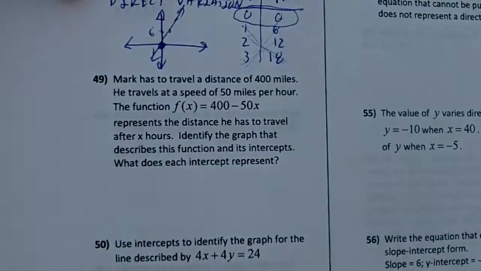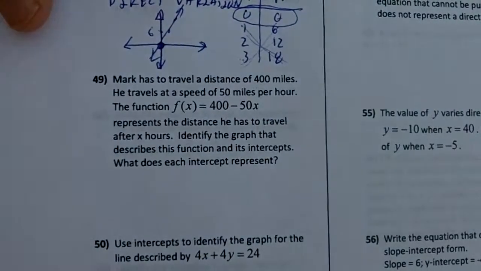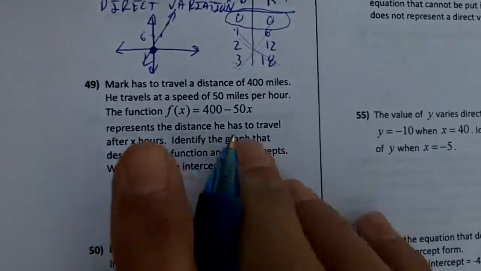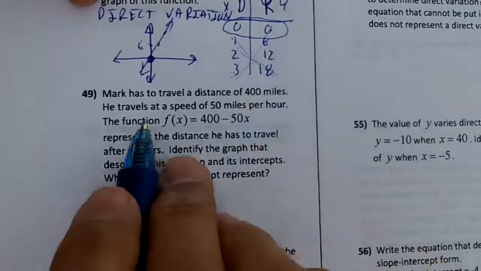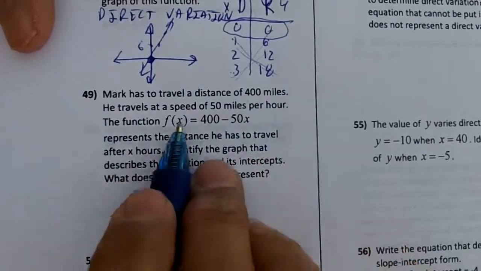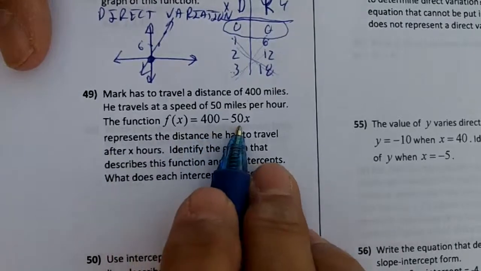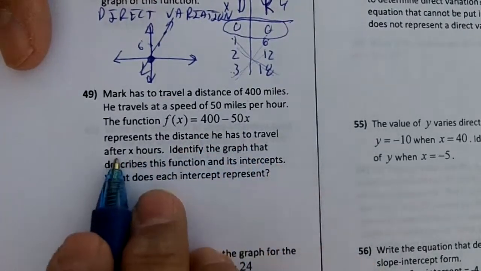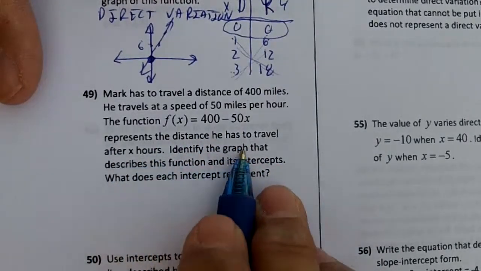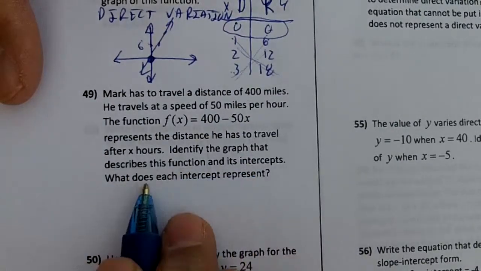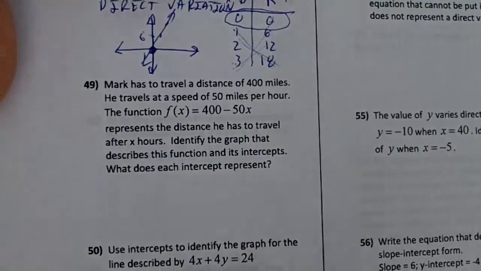And lastly, number 49. Mark has to travel a distance of 400 miles. He travels at a speed of 50 miles per hour. The function 400 minus 50x represents the distance he has to travel after x hours. Identify the graph that describes this function and its intercepts. What does each intercept represent?